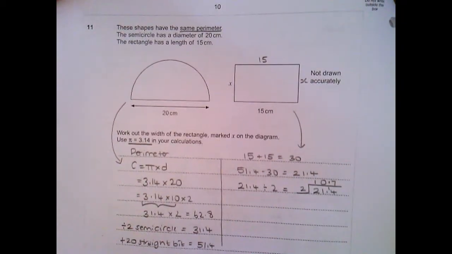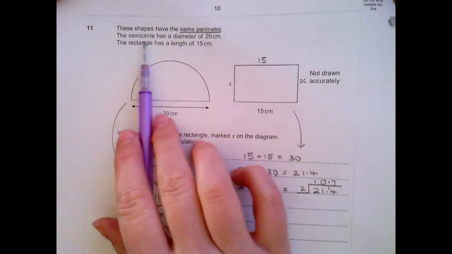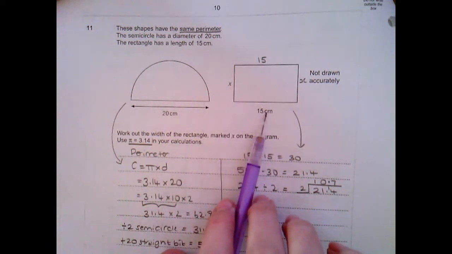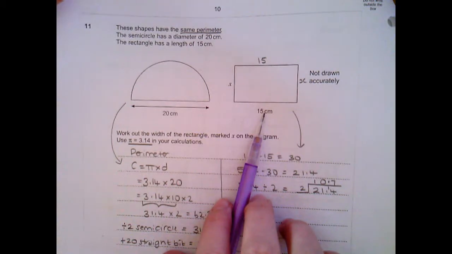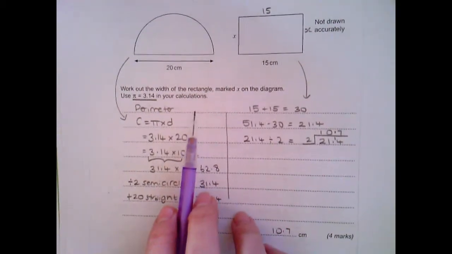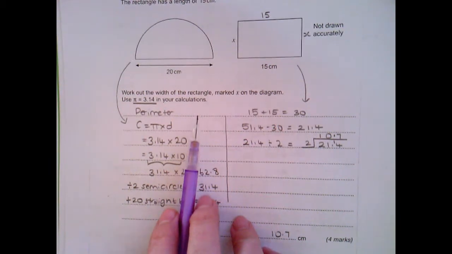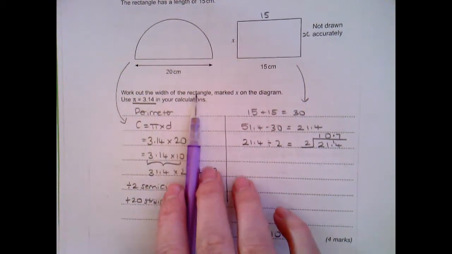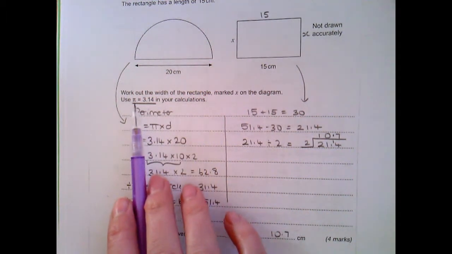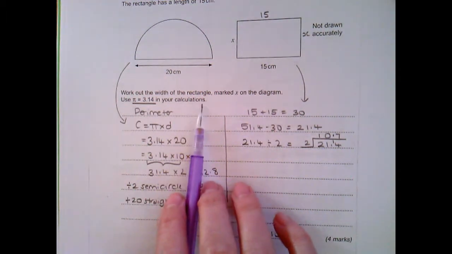Number 11. These shapes have the same perimeter. That means the distance around the outside totals up to be the same. The semicircle has a diameter of 20, they've got that marked on for you, and the rectangle has a length of 15, and they've got that marked on for you as well. And there's a width of x marked on there too. Work out the width of the rectangle, marked x on the diagram, and use pi equals 3.14 in your calculations.